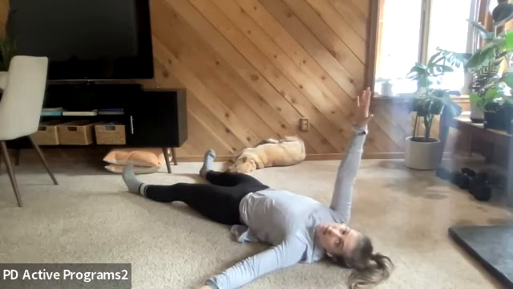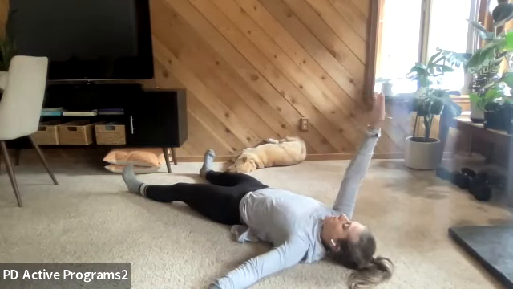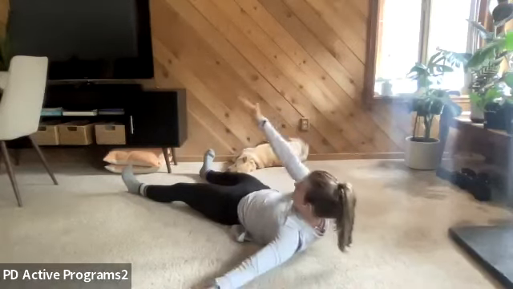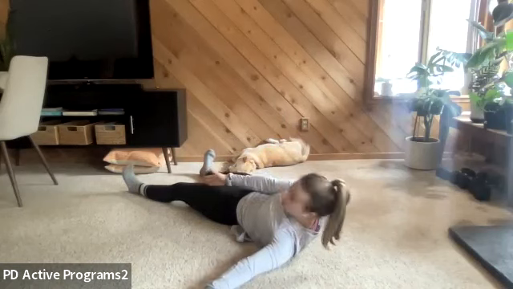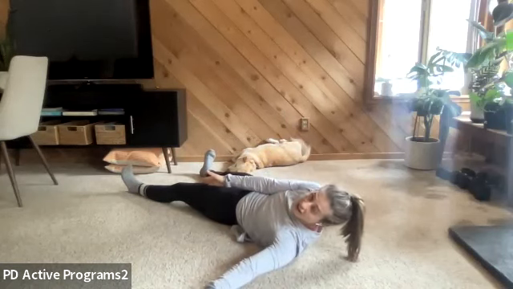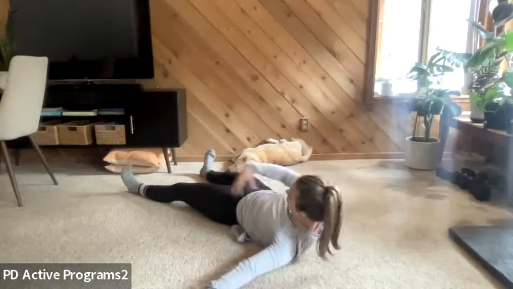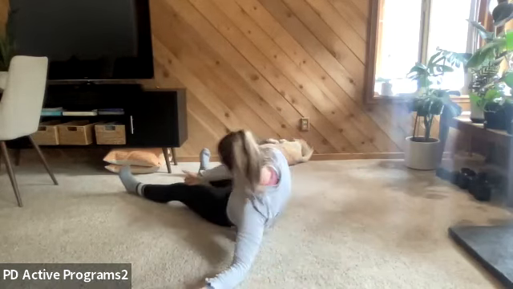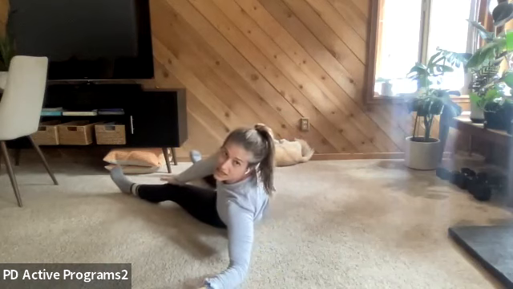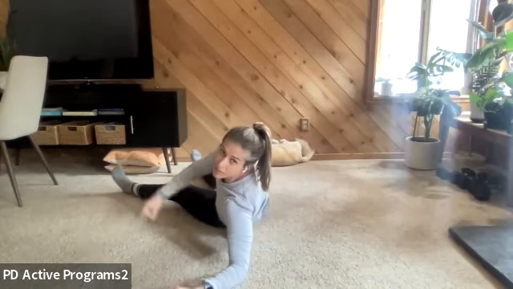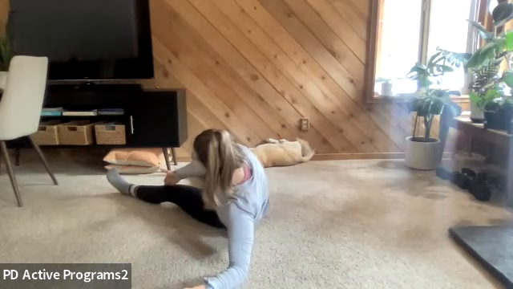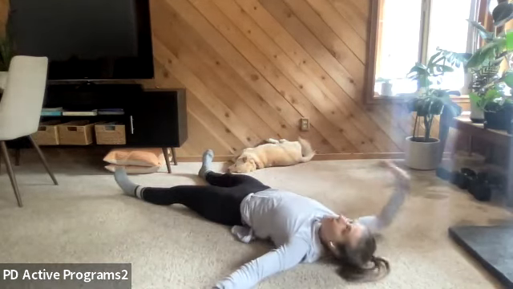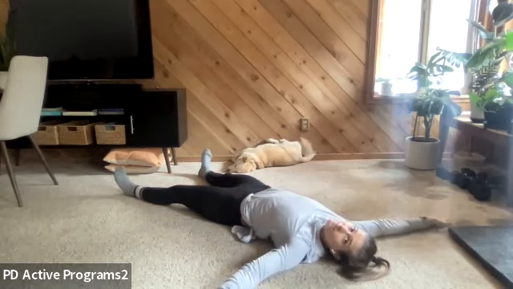Right arm is going to reach up towards the ceiling. And we're going to curl our head and shoulders up off the mat just enough so that we can bring our right hand to our left thigh. And depending on how much mobility and trunk control you have, maybe you can slide your hand down towards your knee. And you maybe prop up on your elbow, slide your hands down towards the knee, and then slide the hand up your thigh and then let it lay out again.